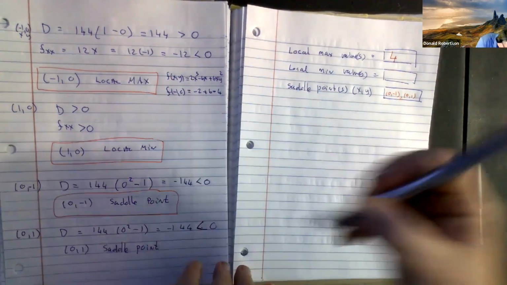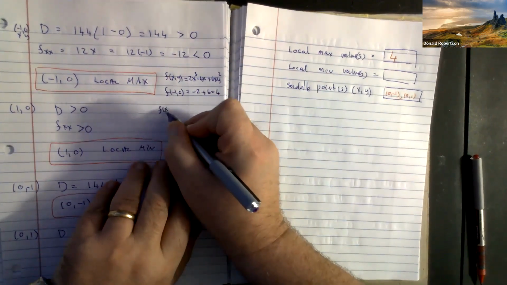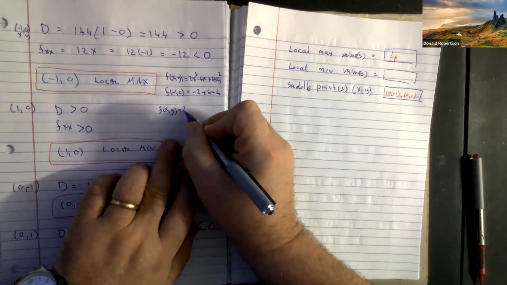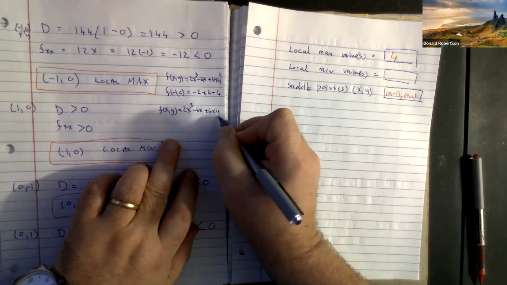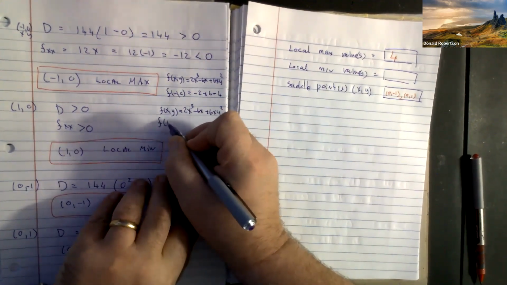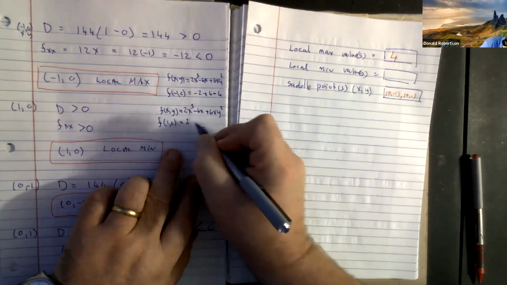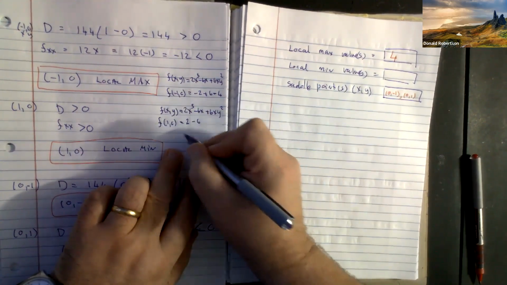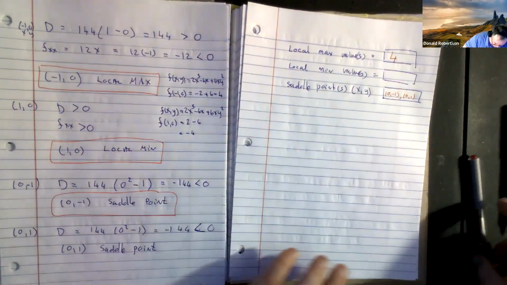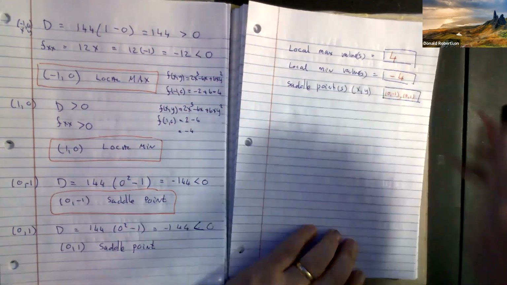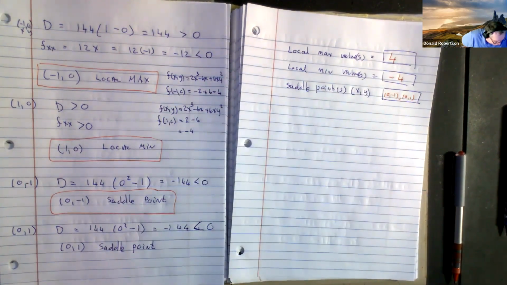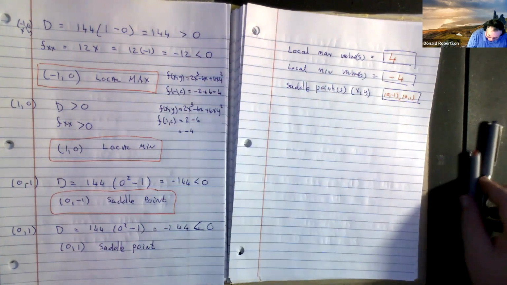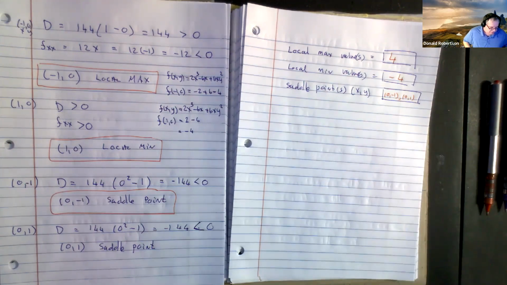This local minimum, well, the same function. And this time we're going to evaluate it at 1, 0, which is what, 2 take away 6 from nothing, so you get -4. And that's the way you would write down the answers to local max and min.